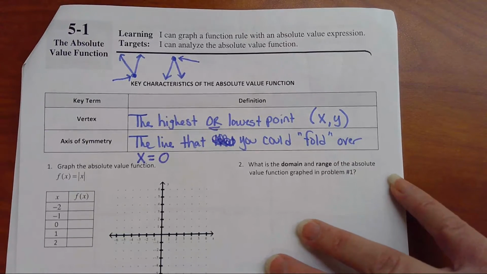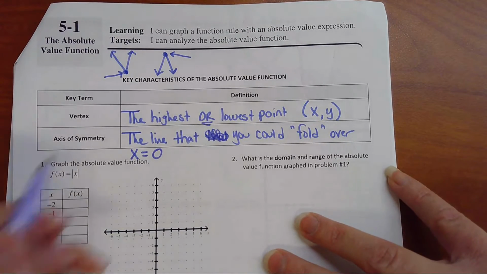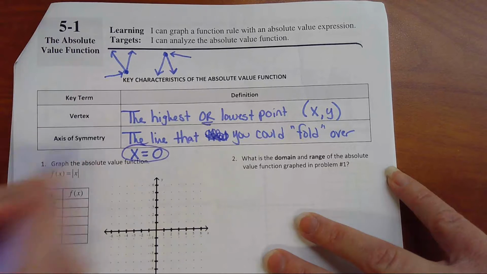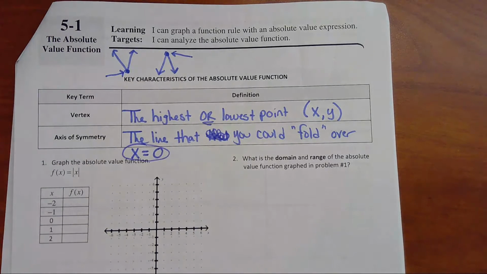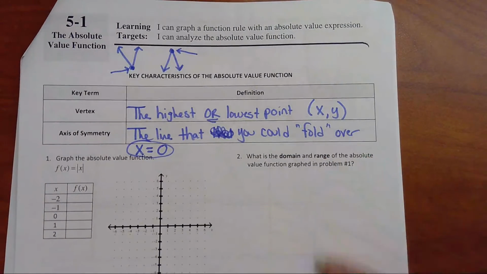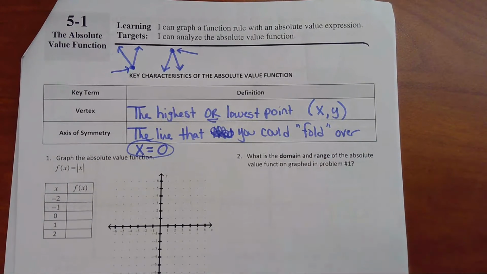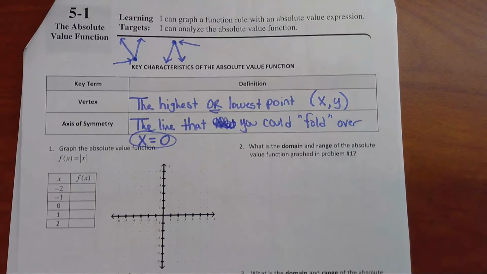So today, if you are folding over the y-axis, you are going to have to put x equals 0. I want to get you used to that because in the upcoming sections, we are going to be folding over not just the y-axis. So today, the hardest part is just going to be figuring out domain, range, vertex, and axis of symmetry.